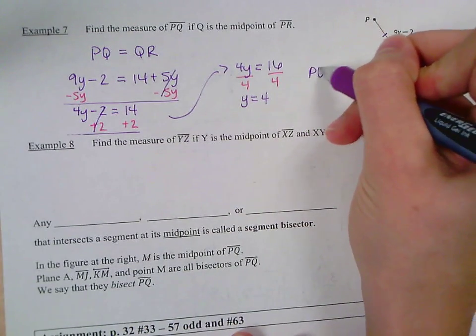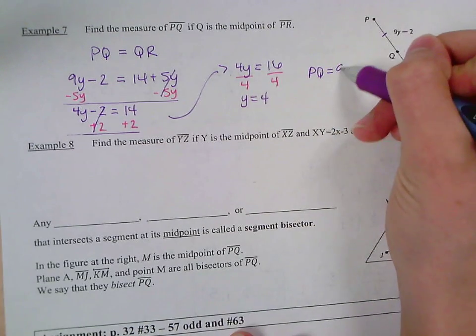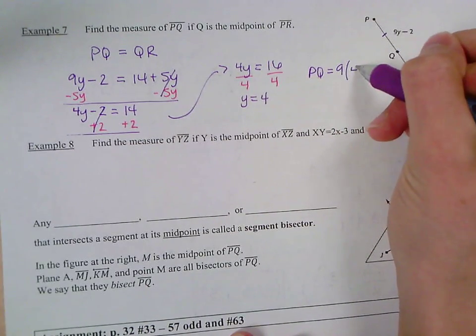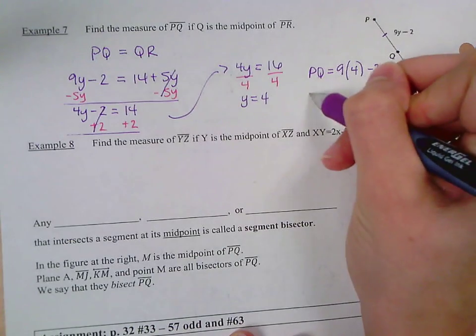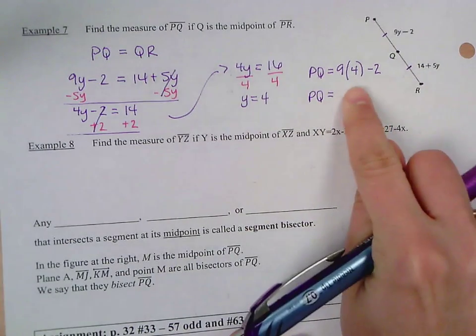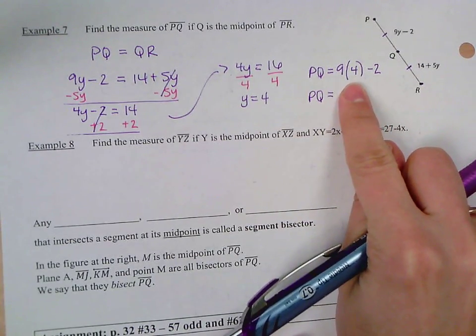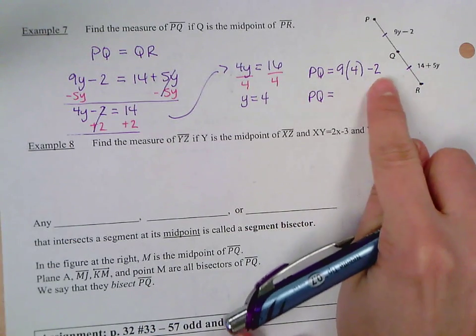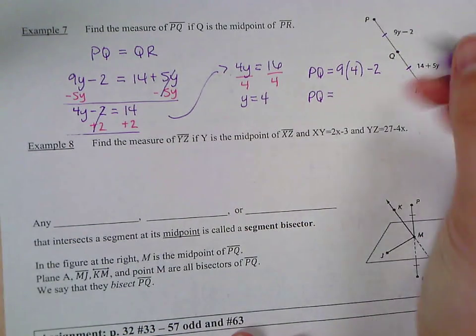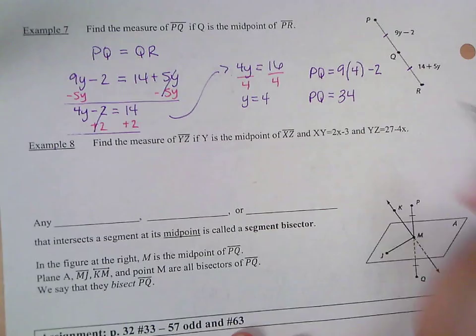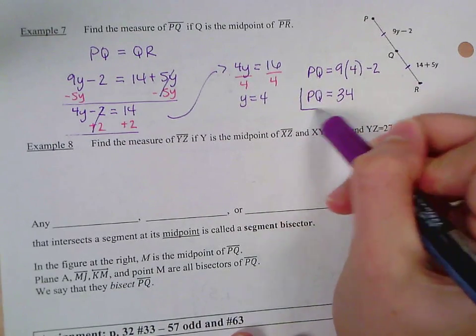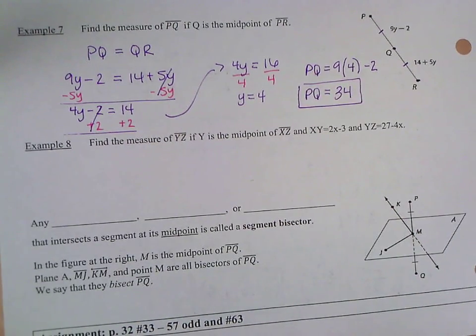So PQ is going to equal 9 times y, which is 4, minus 2. And then I evaluate. 9 times 4 is 36, and 36 minus 2 is 34. So the measure of PQ is 34 units. It doesn't give us units, so you don't have to put units after it.